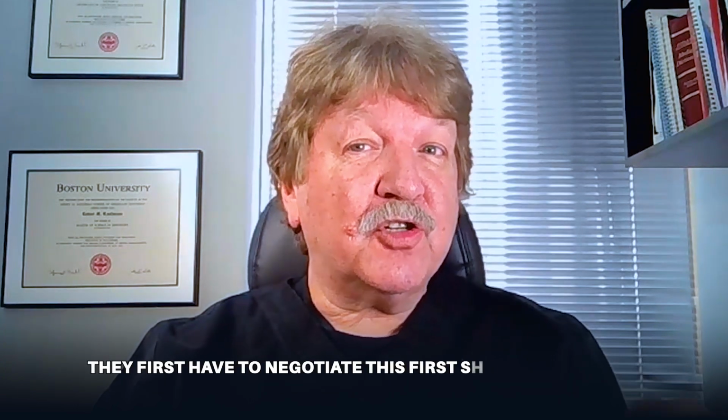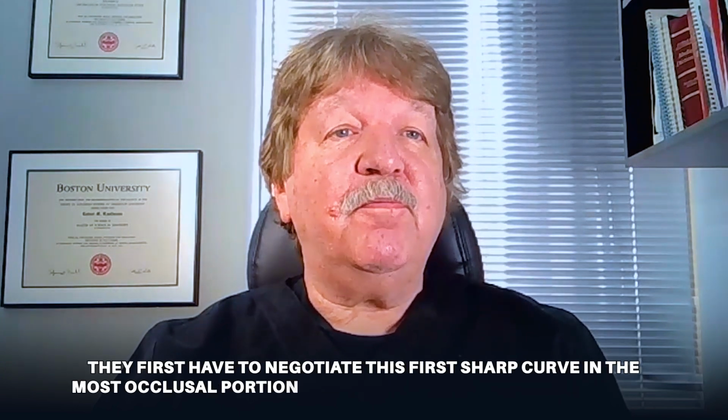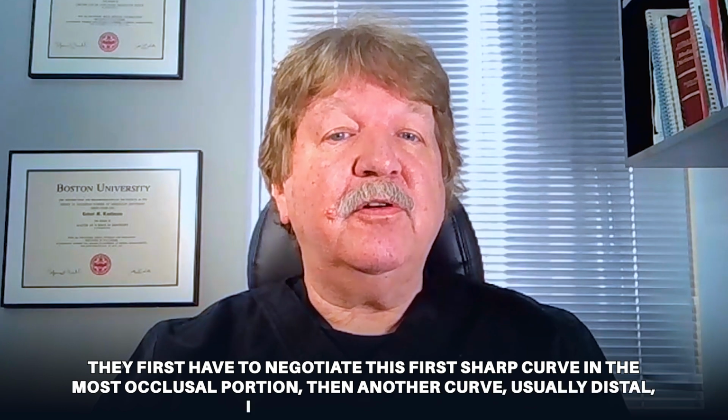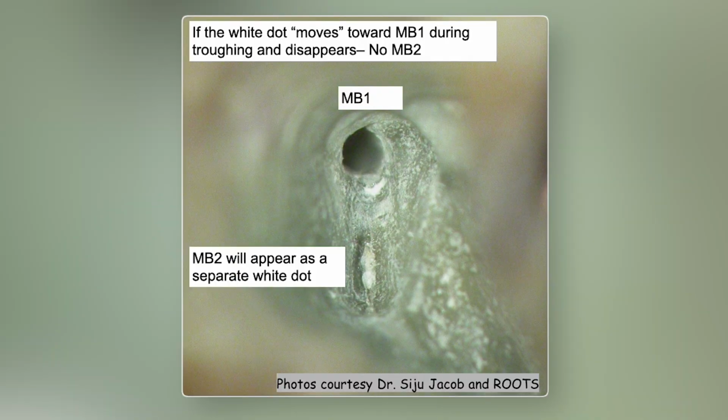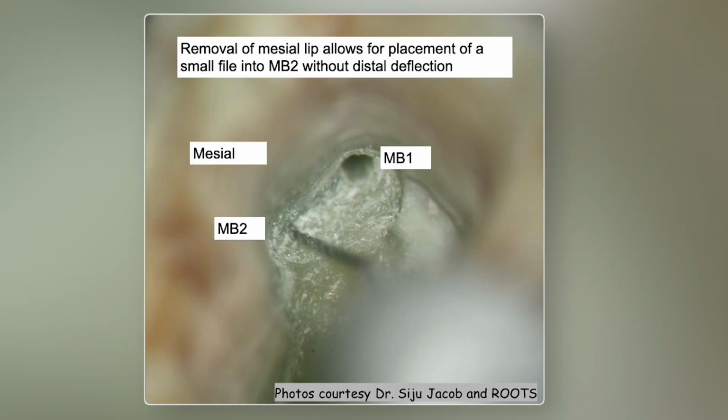This predisposes the instruments to fracture because they first have to negotiate this first sharp curve in the most occlusal portion, then another curve, usually distal, in the mesial buccal root. It's imperative that rotary instruments are not placed into the orifice at this point, because attempting to power through this initial curve can result in fracture of the instrument either in the orifice or deeper down. Small burrs such as Mueller burrs, Muntz burrs, or ultrasonics are used to remove this mesial lip.